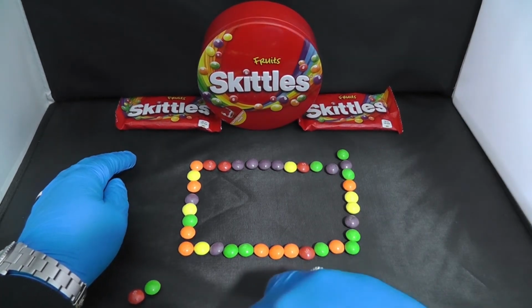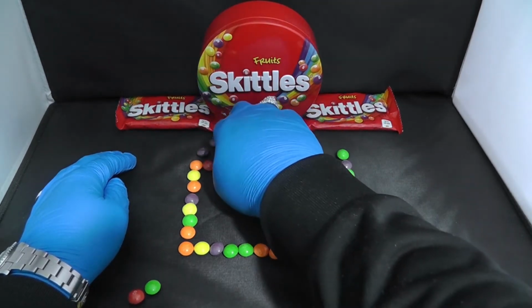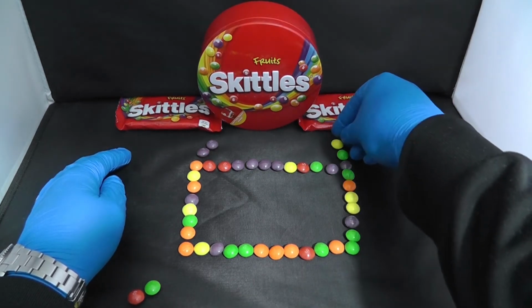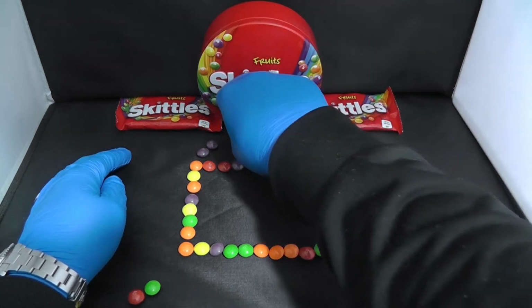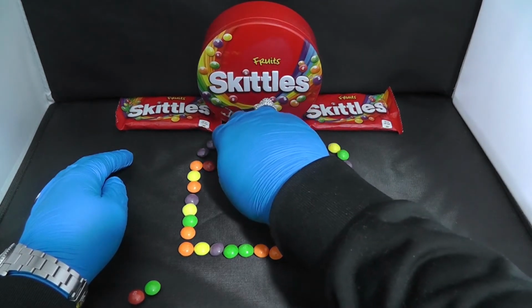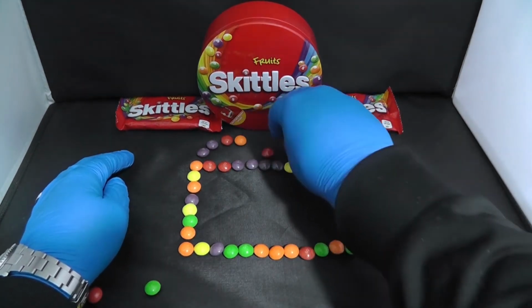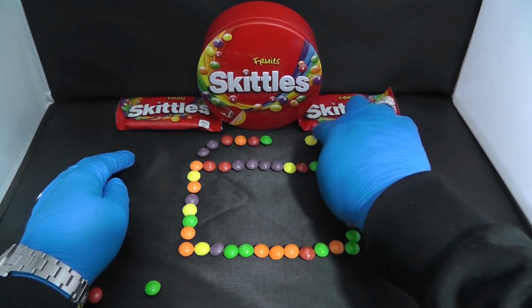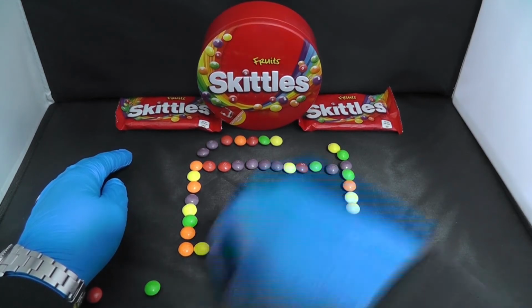And now for the roof, you want to get two of these like so. Be careful, and two like that. Put it at an angle, and then you should have the roof taking place like so. So just be careful not to mess them up. Then you should have your roof taking place.